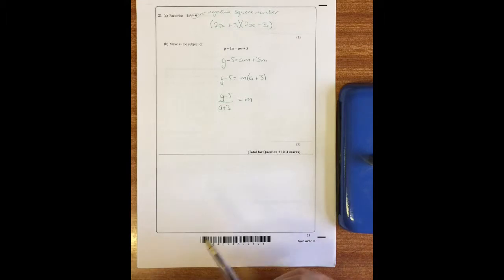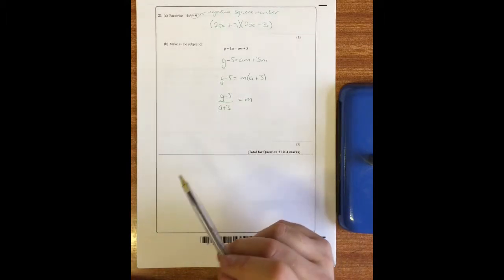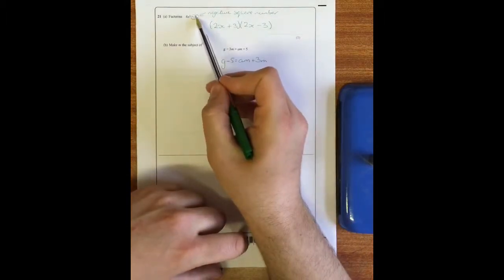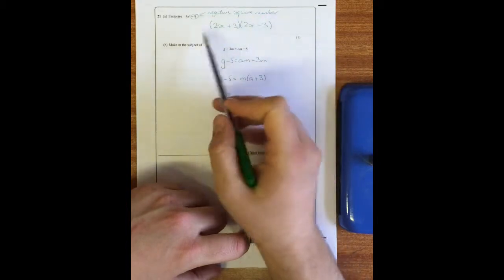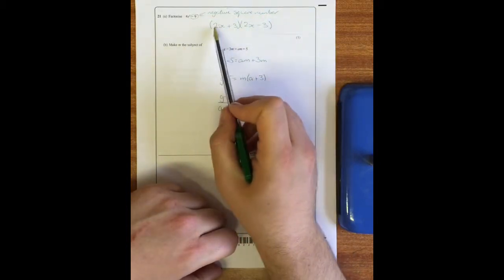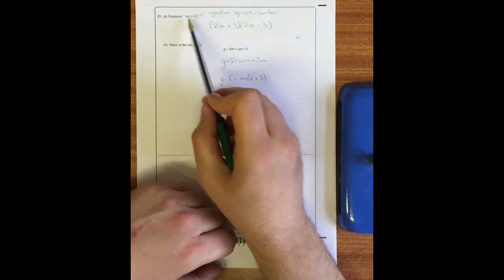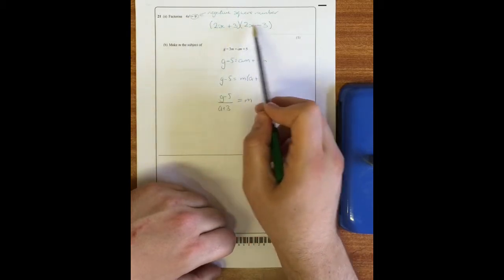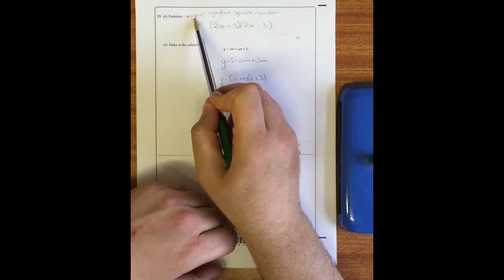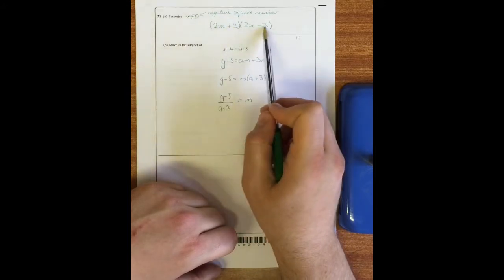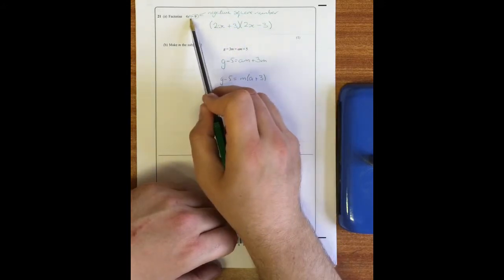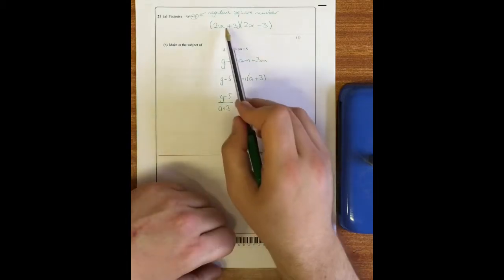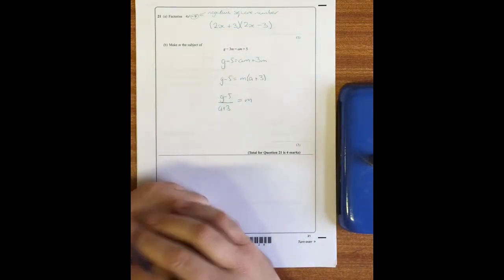Question 21. Factorise 4x squared minus 9. Now you'll notice that minus 9 is a negative square number. So this is a case where we can get the perfect square here. We'll need 2x and 2x in both of these to get the 4x squared, and a plus 3 and a minus 3 to get minus 9. Because these are the opposites of each other, the x's in the middle of this quadratic will cancel out. So that is what it should go to.